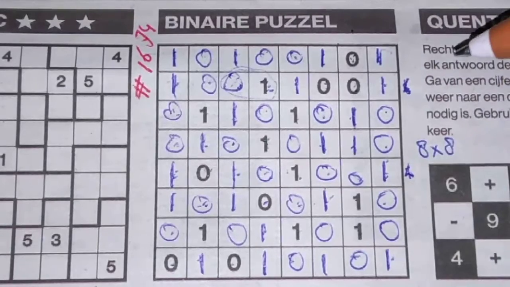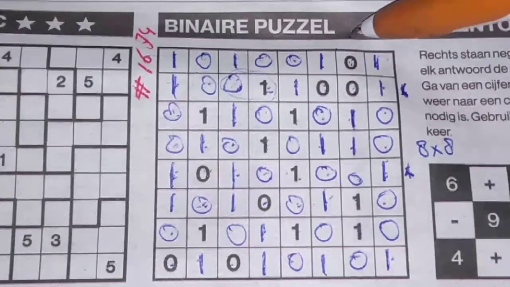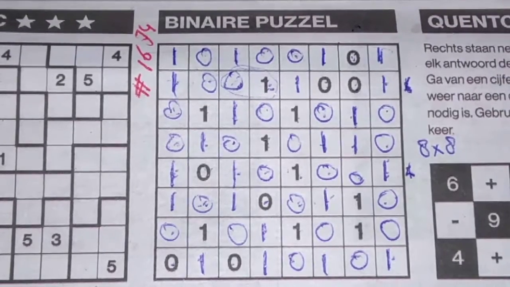Finished in 4 minutes. Alright, great Sudoku. I like this one. Do you think so?